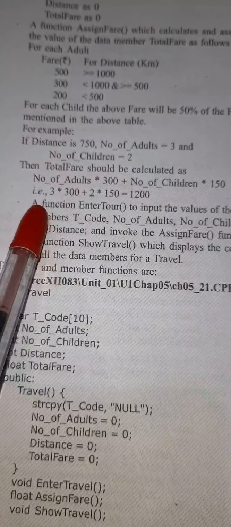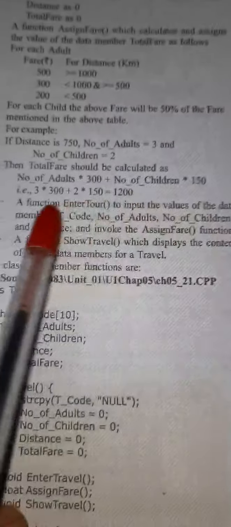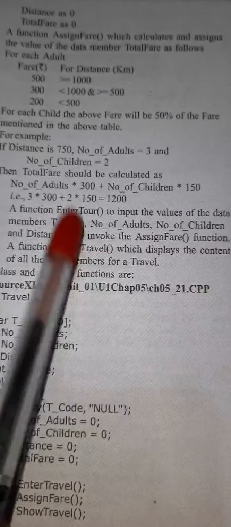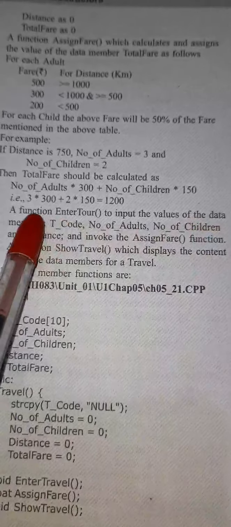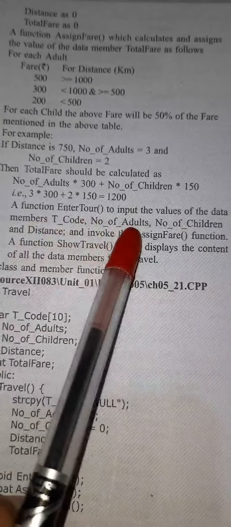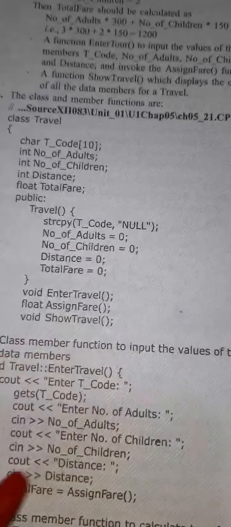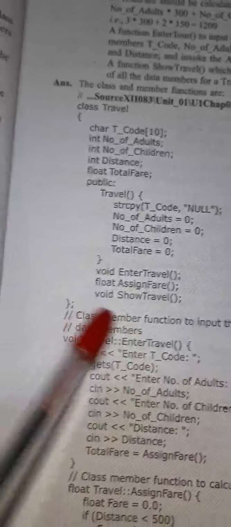After that, the next function, a function enter tour to input values of the data members t code. So here is your input data member function, where you enter the value for t code, number of adults, number of children, distance, and invoke the assign fare function. So that is this member function, this function definition.